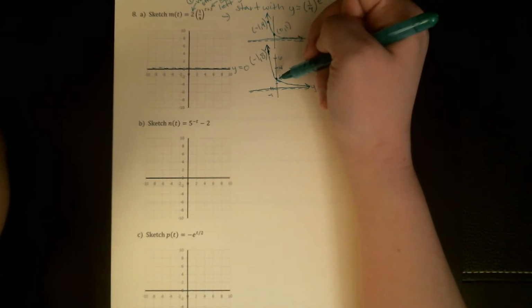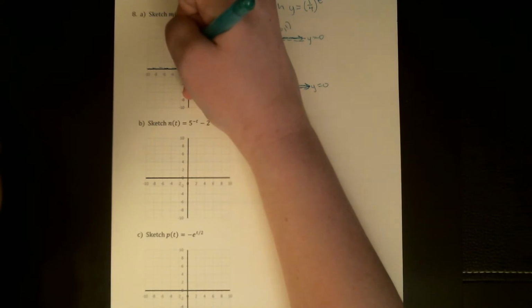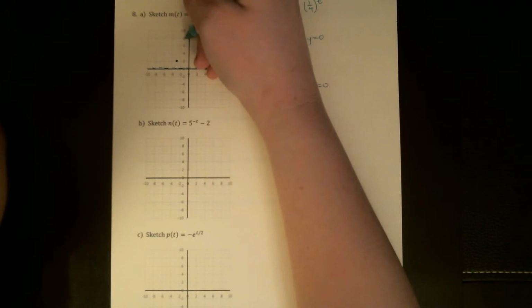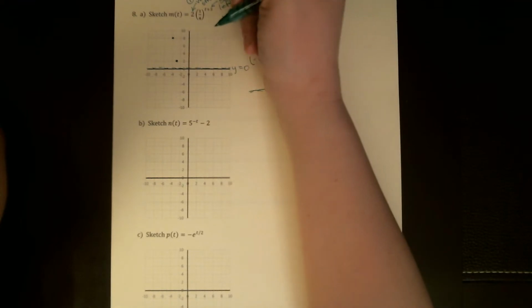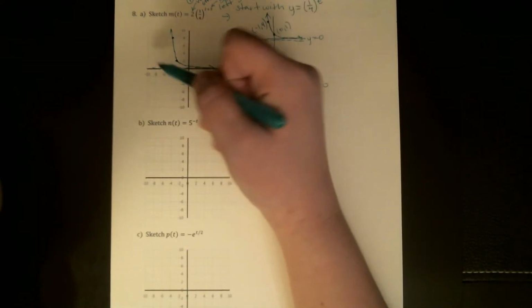0, 2, if I shift that to the left 3, it will end up at -3, 2. And -1, 8, if I shift that left 3, it will end up at -4, 8. So my basic shape, looking pretty steep over here, and then working its way down towards that horizontal asymptote. Okay, so there's a sketch of m of t. So every exponential function should have that horizontal asymptote and should either have the exponential growth shape or the exponential decay shape when you're done.